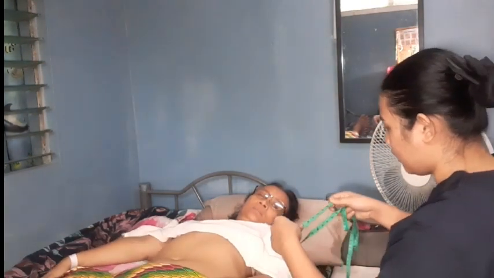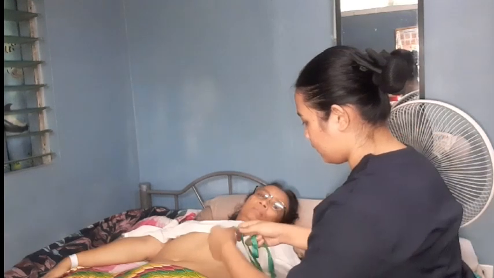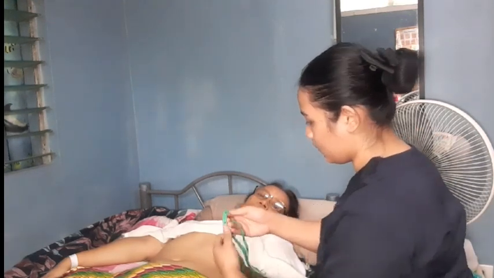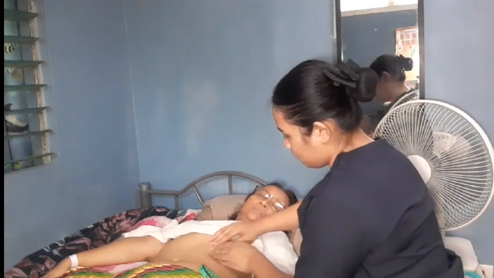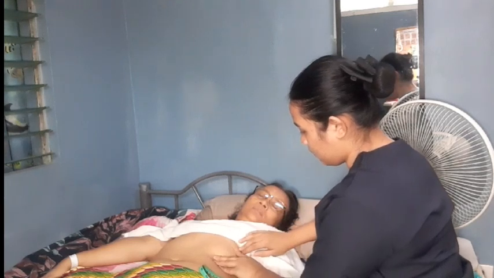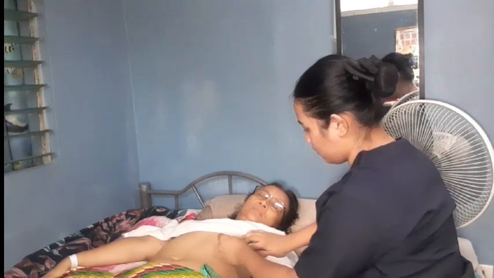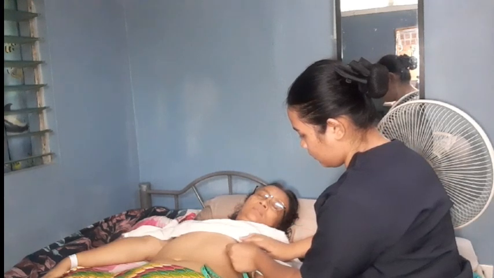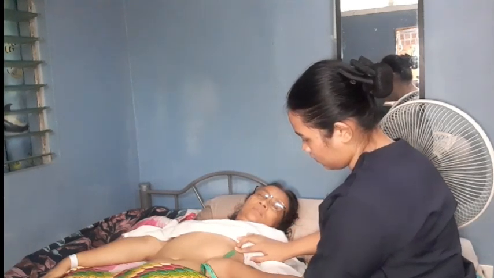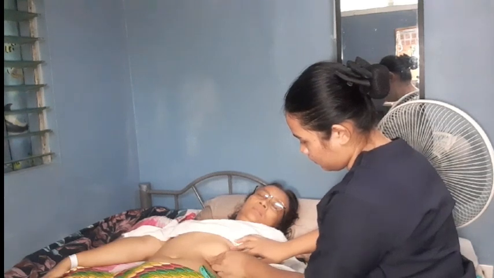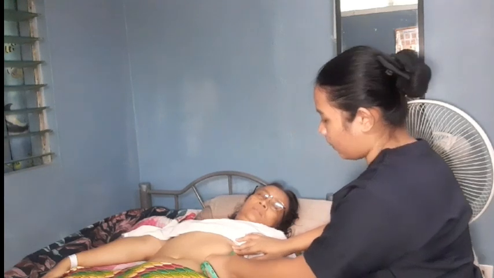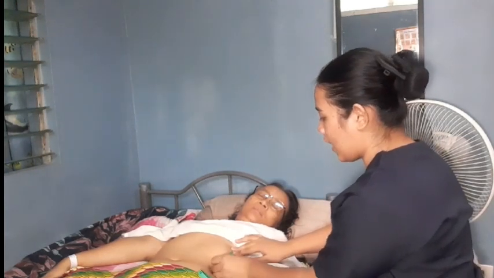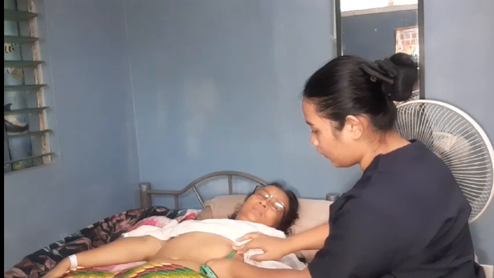Okay, so we are going here. So in my patient's case, she has a liver span of 10 centimeters, which is normal.